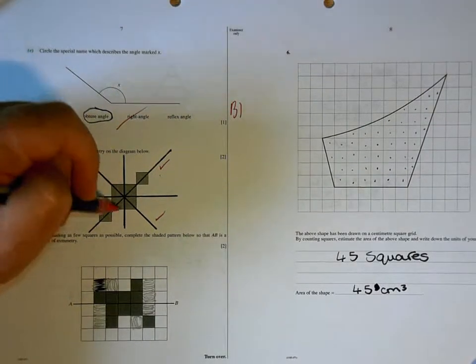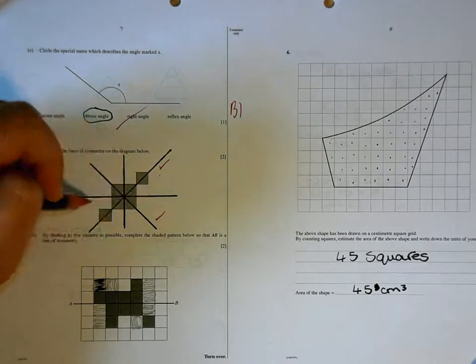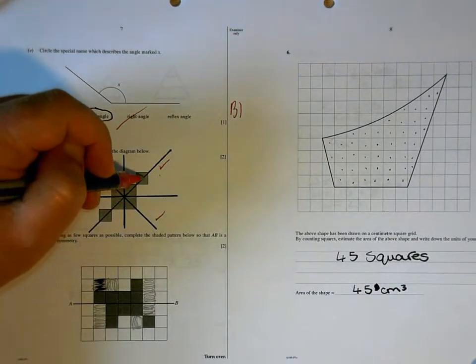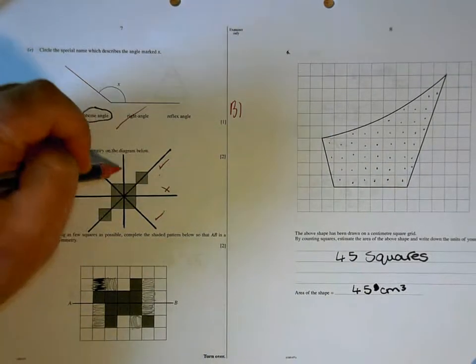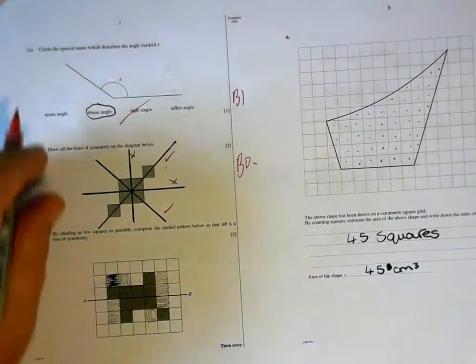Now, 2 diagonals are correct, but because you put on these vertical and horizontal ones, they're wrong. If you put a mirror along there, it would reflect that square over there, and it's not there. And if you put a mirror along there, it would reflect that square down there, and it's not there. So the fact that you've got those 2 wrongs cancel out the 2 correct ones.